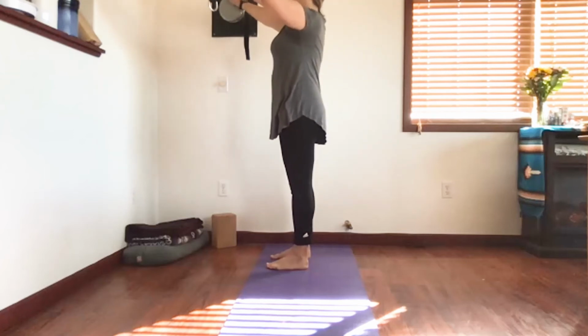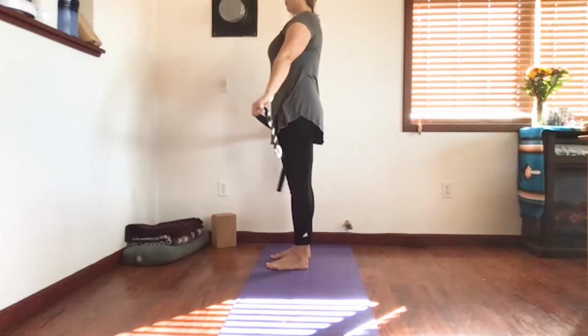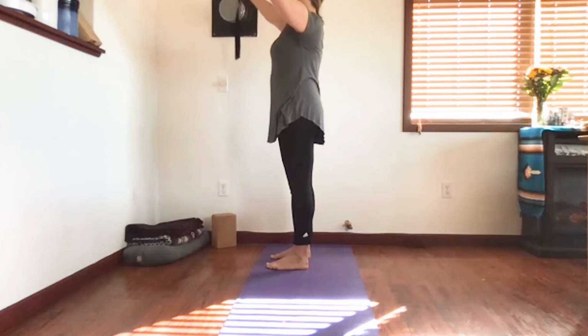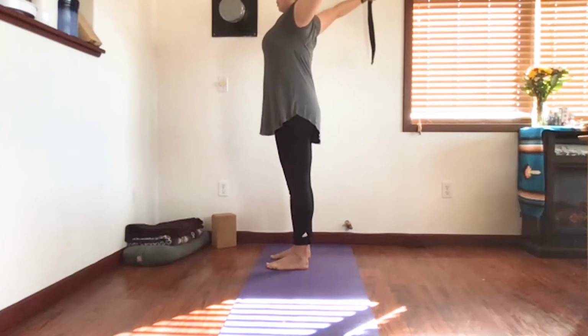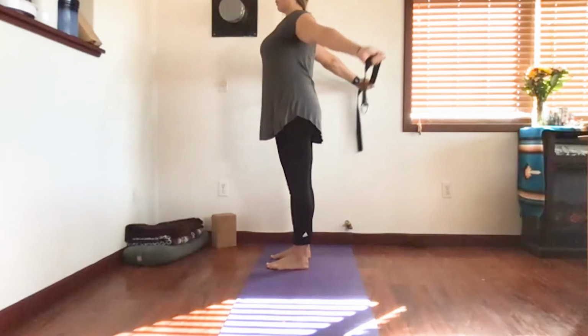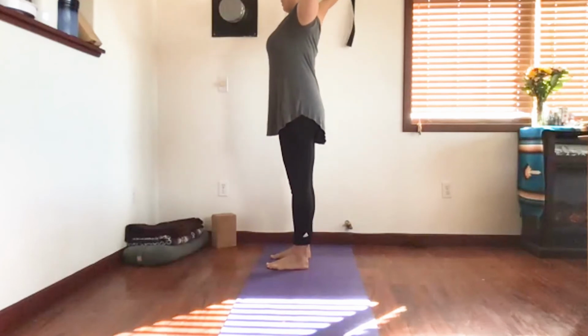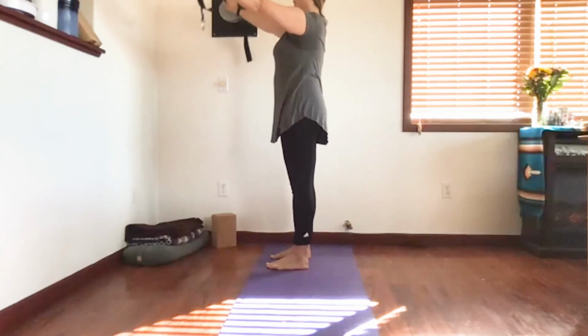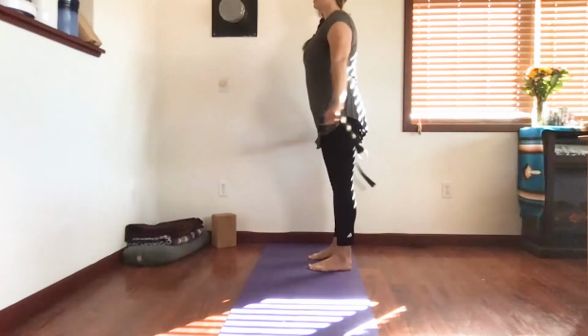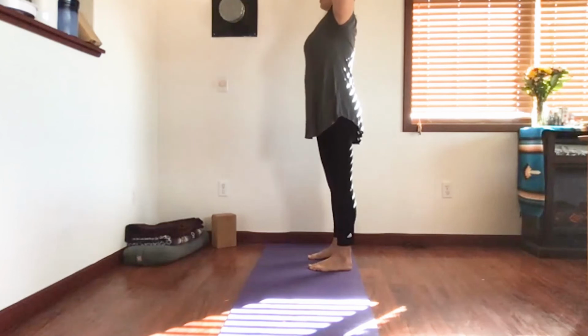Nice deep inhale and exhale. You can move slow to feel the shoulders working symmetrically. So notice if one shoulder wants to work more than the other, or if one shoulder is a little more tender than the other as you do this. Just become attentive to that. Do this two more times.